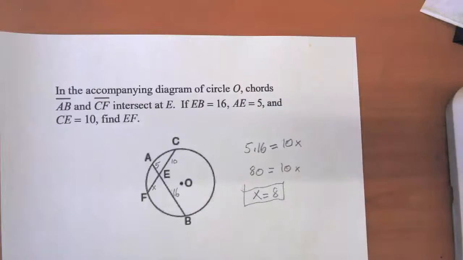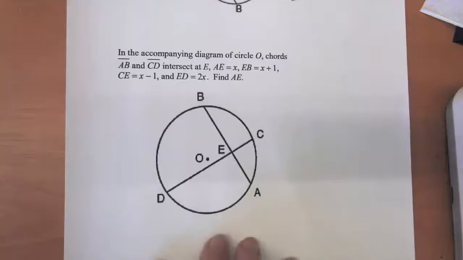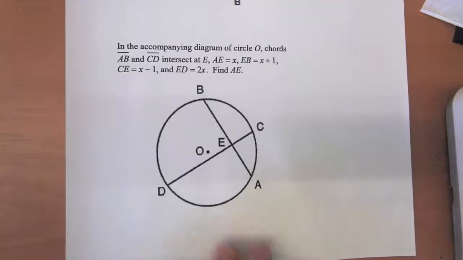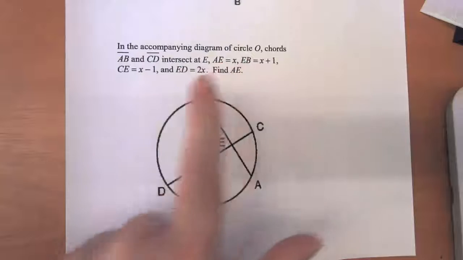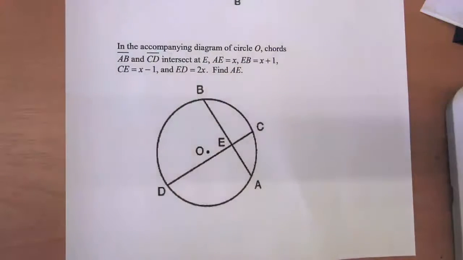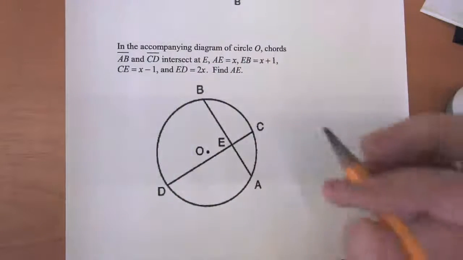Let's take a look at another problem, which is just a little bit tougher, but it's the kind of thing that the Regents throws at you every once in a while, and I will throw at you every once in a while. So once again, we've got a circle and we've got two chords intersecting, but this time, instead of giving us the lengths of the sides as numbers, we're getting expressions all in terms of x.